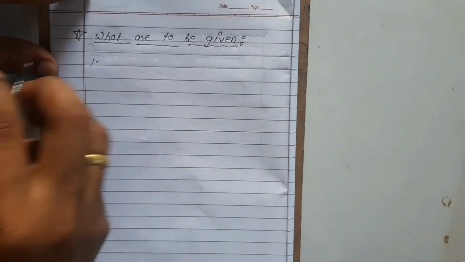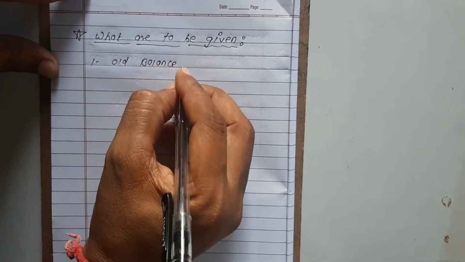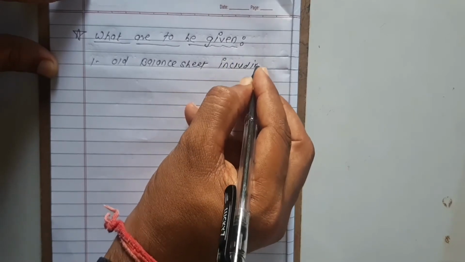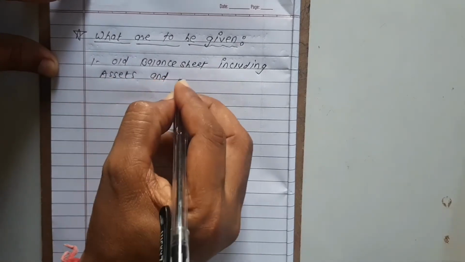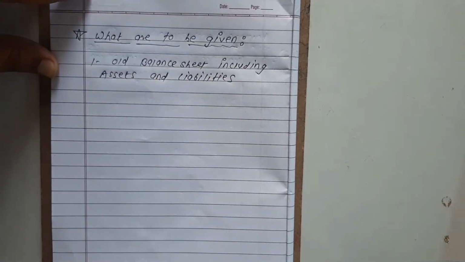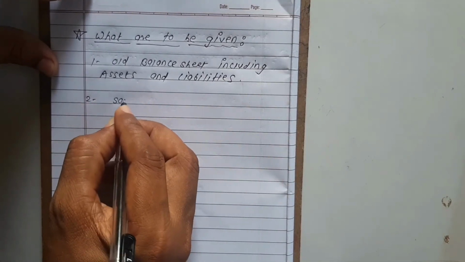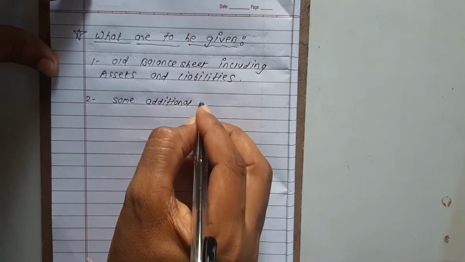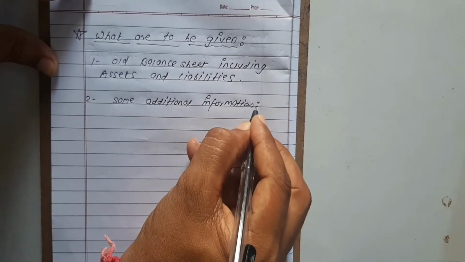So number one, the old balance sheet including assets and liabilities. And number two, some adjustments, or we can say some additional information. Okay, some additional information will be given.